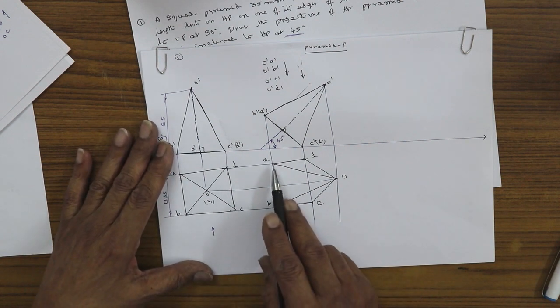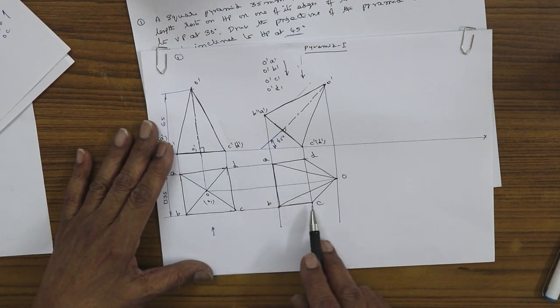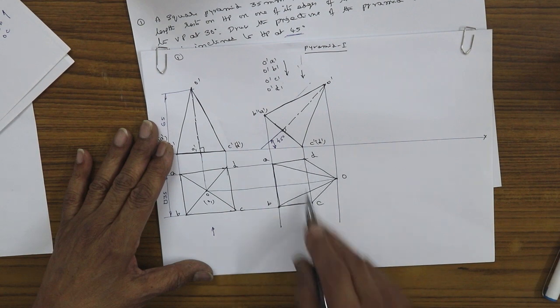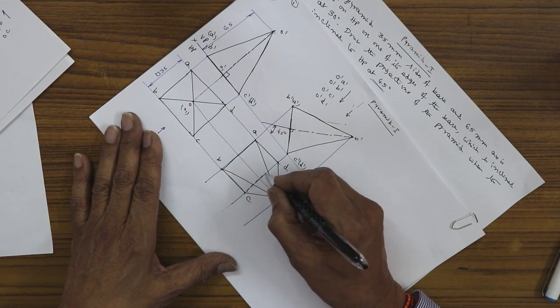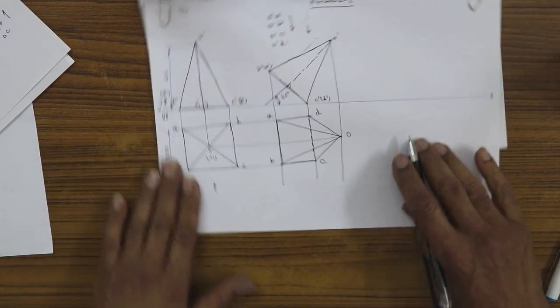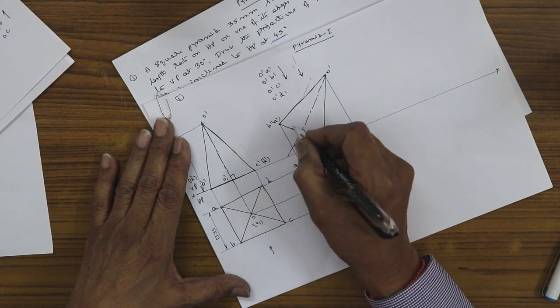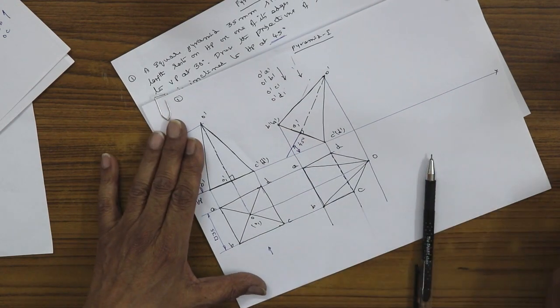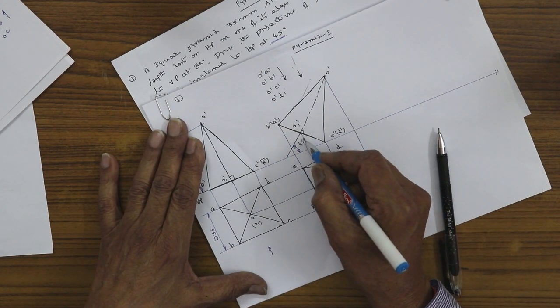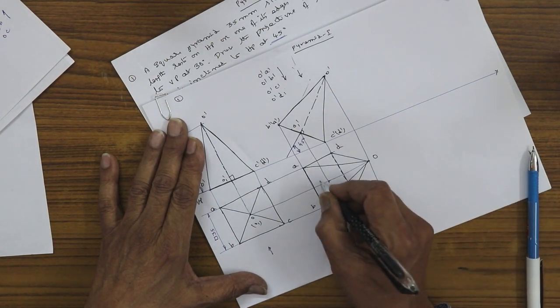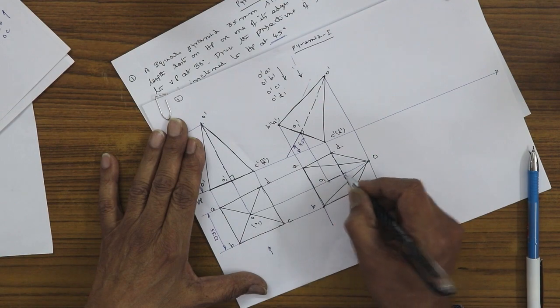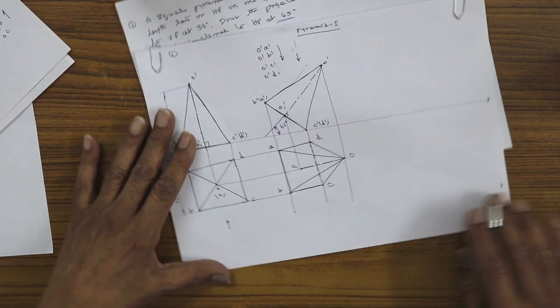Let us look at the base. A, B, B, C, C, D. CD is going in 1, 2, 3 triangles. The standing side CD is not visible. It should be a dotted line. Project from here, which is nothing but O1 dash. Project the center of the base. At this point, you can locate here. That is O1. Draw the axis, long and short is the axis.